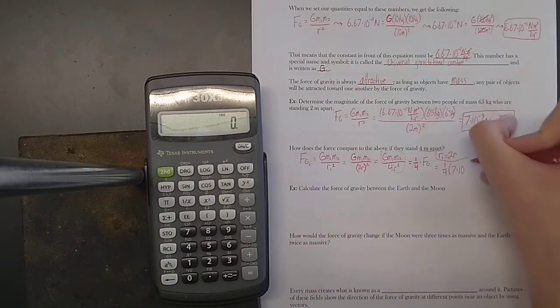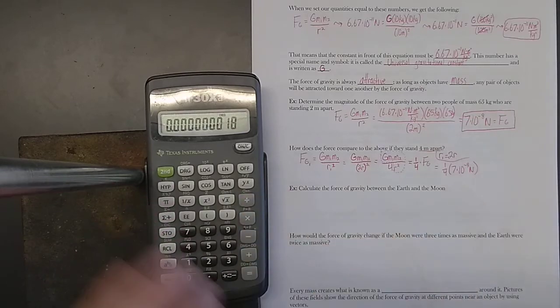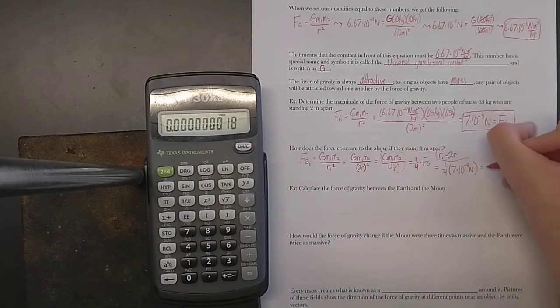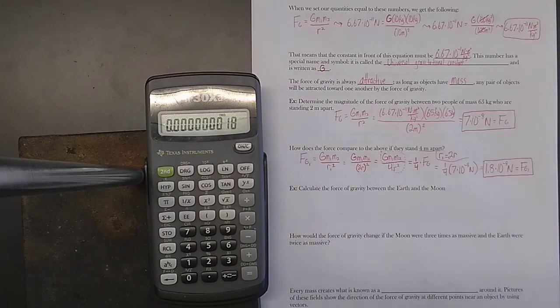1/4 of 7 times 10 to the negative 8th newtons, so divided by 1/4, is approximately 1.8 times 10 to the negative 8th. And that's with some rounding, obviously. But I just did that entire problem by making one calculation. The only calculation I did was I took the original force of gravity and I modified it based on the factor that came out when I made the changes to one of the variables.